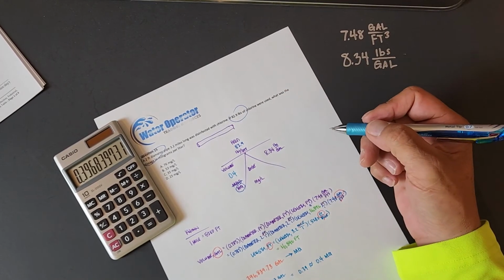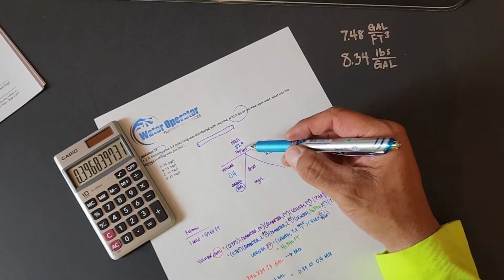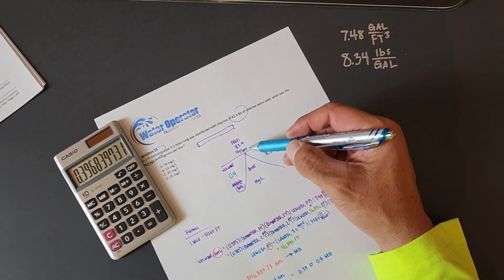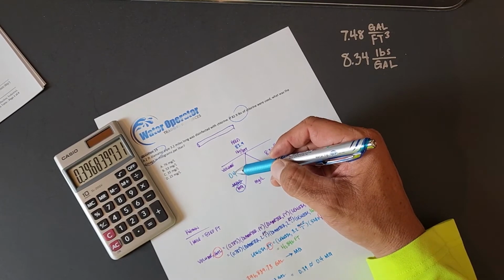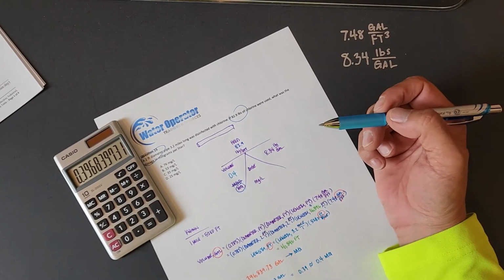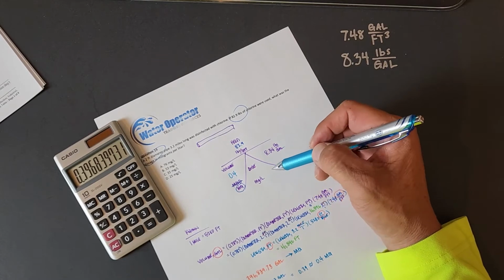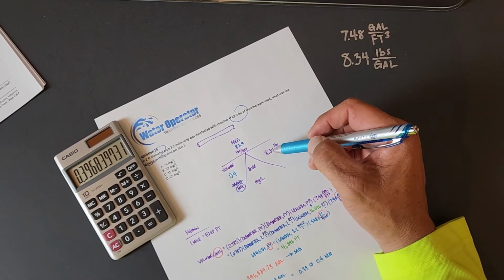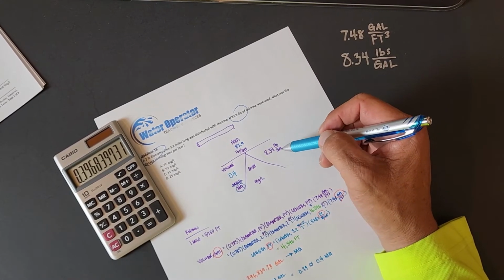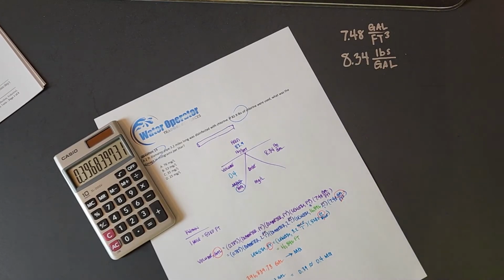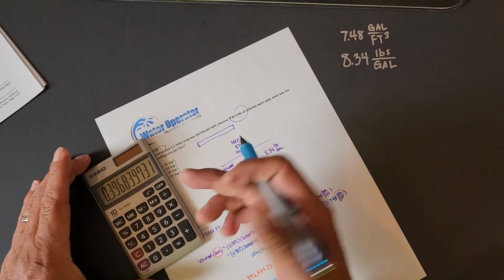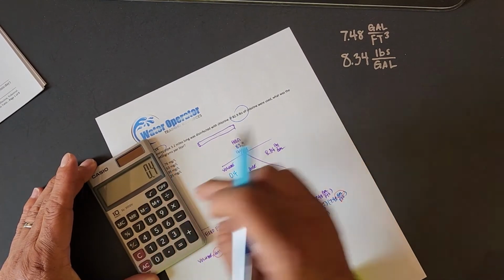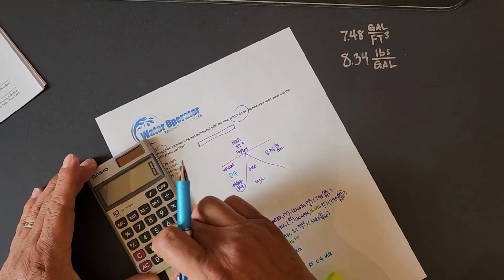0.4. Well, now I have the feed, 82.9 pounds per day, and the volume, 0.4 million gallons. I'm solving for X, which is the dose, and I have the weight of water, 8.34 pounds per gallon. Let's multiply this across. That's going to be 0.4 times 8.34.